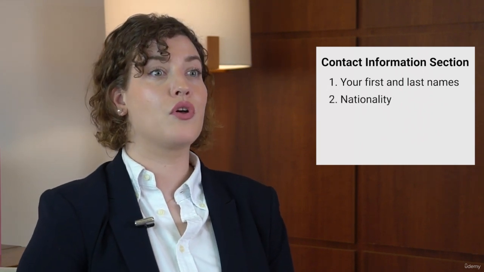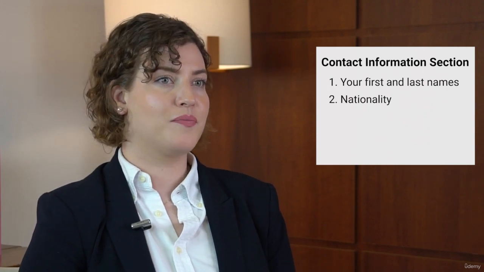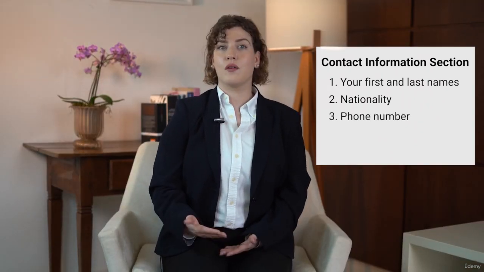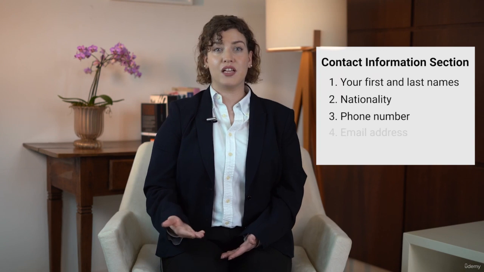Let's explore them together. The contact information section must include your first and last names. Middle names are optional. Your nationality. Employers need to evaluate whether you have a working permit in case you're applying abroad. Phone number, preferably a cell phone number over a house number. Email address. It can be your email from your university or a personal email that looks professional.